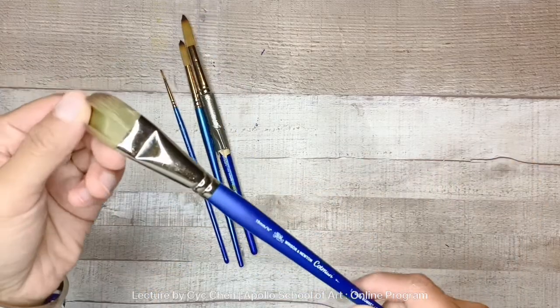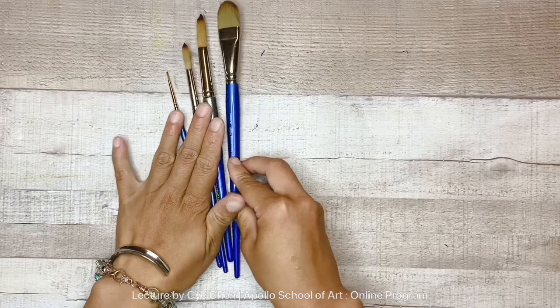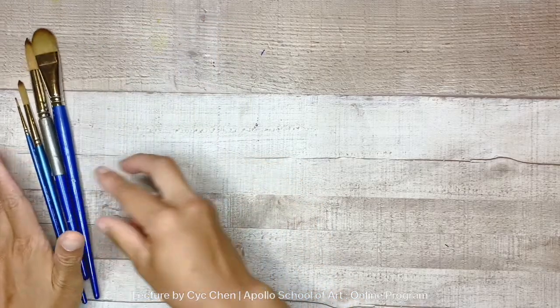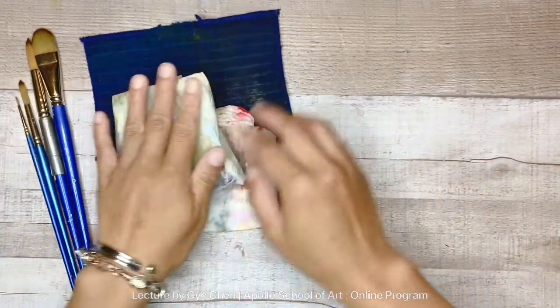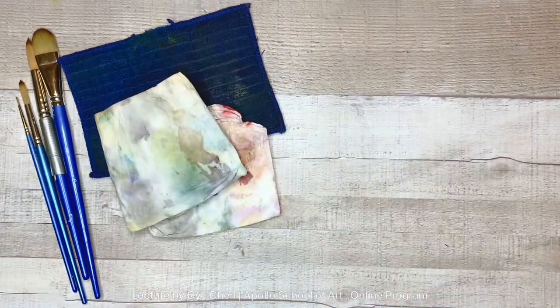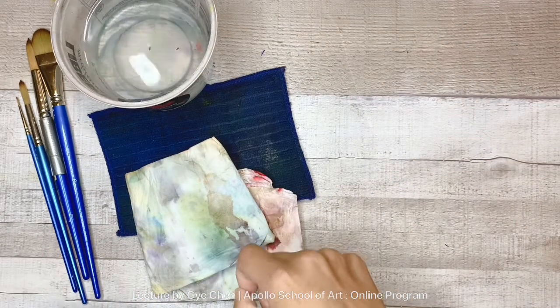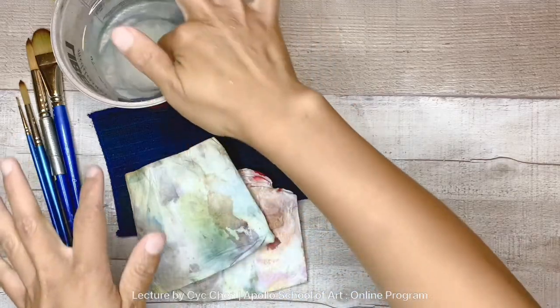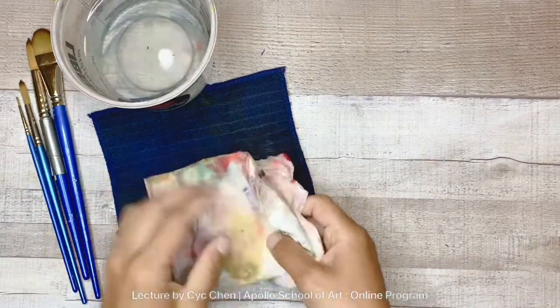So make sure your watercolor brush is soft, with different sizes. Then we need to have a napkin or towel to dry our brushes, because we are going to use cool water to mix the color and wash the brushes. So make sure the water is cool, very, very cool.